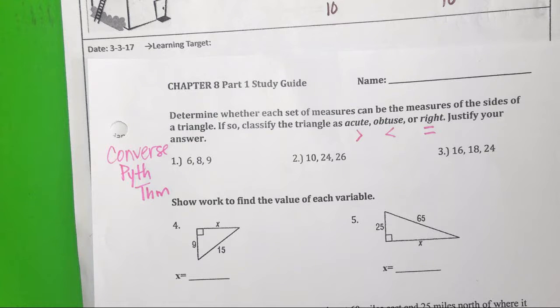I had someone in first period, and he meant everything so well. He did not mean to do this. He was not trying to be a smarty pants or anything. I said, okay, everyone, tell me what the answer is to number 1. And you know what he said? No. For number 1, he wrote no. For number 2, he wrote yes. Number 3, he wrote no. So that shows me he knows how to use the Pythagorean theorem. Did he follow directions? No. Is he going to get all his points on the test? No. I can already anticipate that.